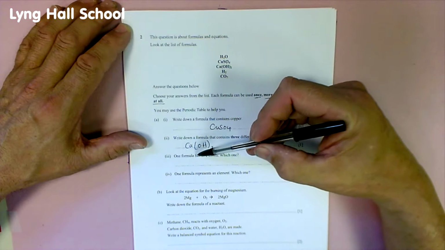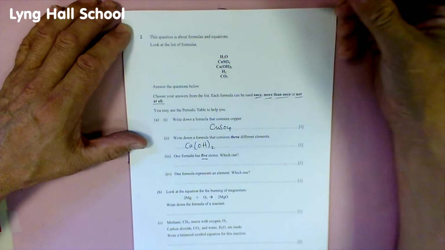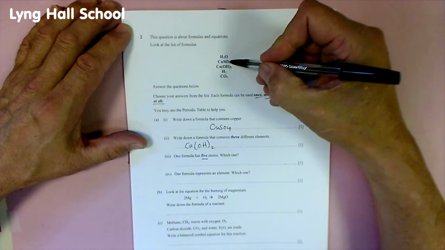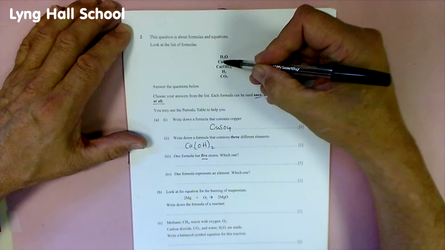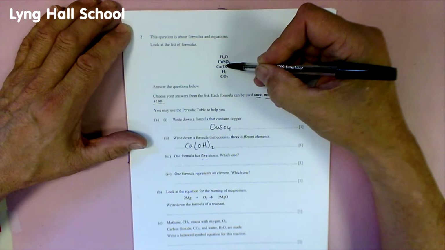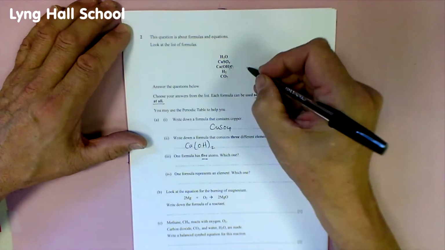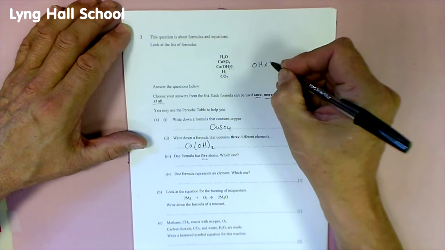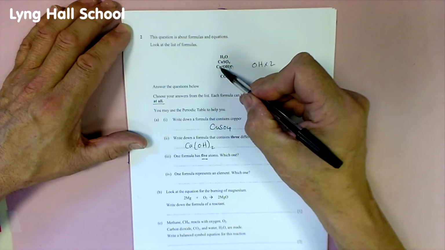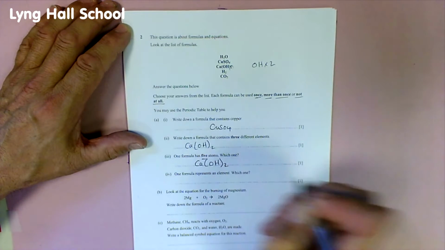Next question. One formula has 5 atoms. Which one? I'd underline the 5. So if we go back, obviously water, the first one's got 3. Copper sulfate, 4. 5, it's got 6. Calcium hydroxide, 1. Now here's 4, but we've got this 2 here. So OH multiplied by 2. So we've actually got 4 atoms here, plus 1 makes 5. So this is calcium hydroxide, which goes here.